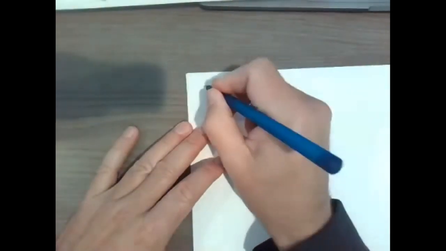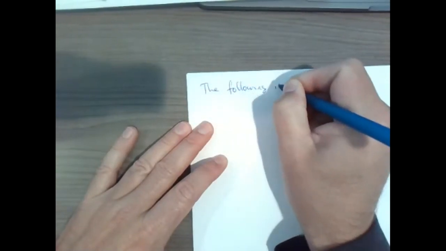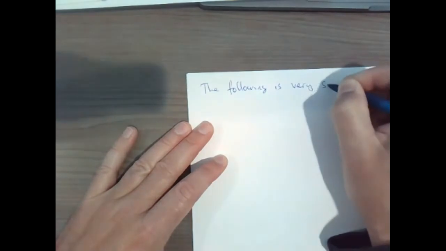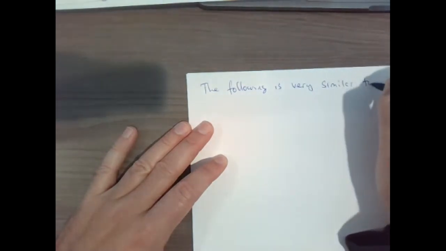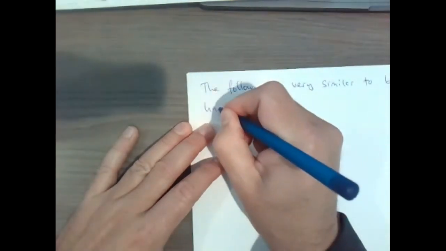So the following is very similar to a basis in linear algebra.